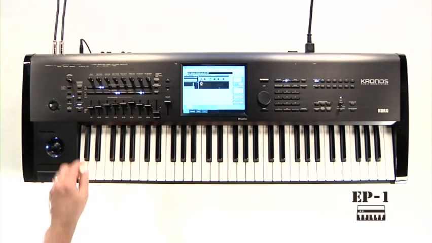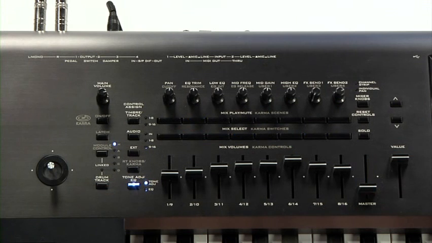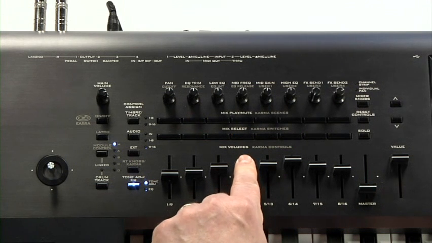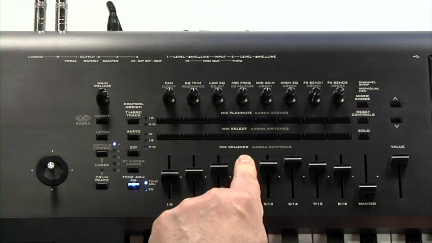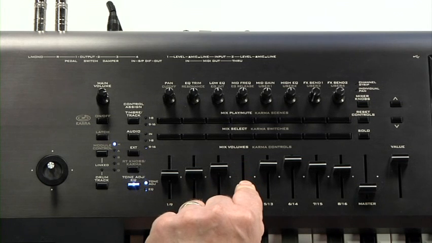Press the Tone Adjust button, which allows the control surface to directly access and edit different parameters of the sound. In this case, Slider 4 modifies the decay of the notes, making it shorter or longer, but still keeping a natural feel.